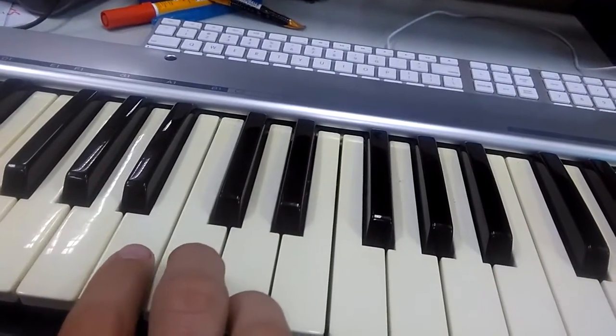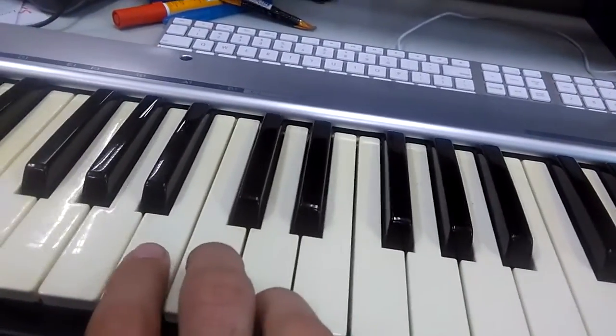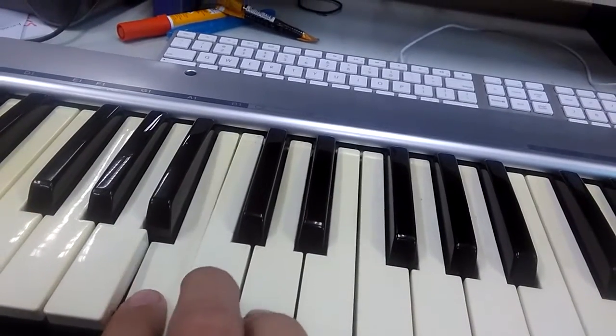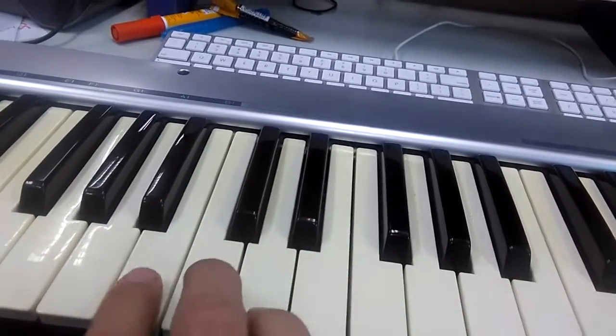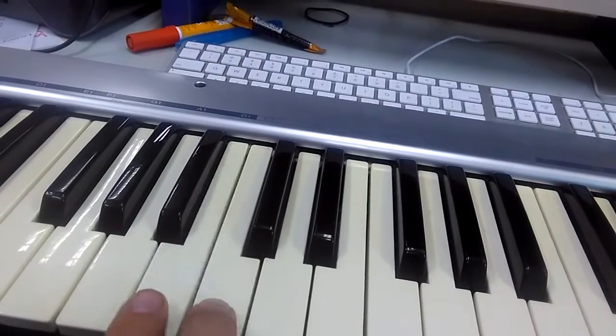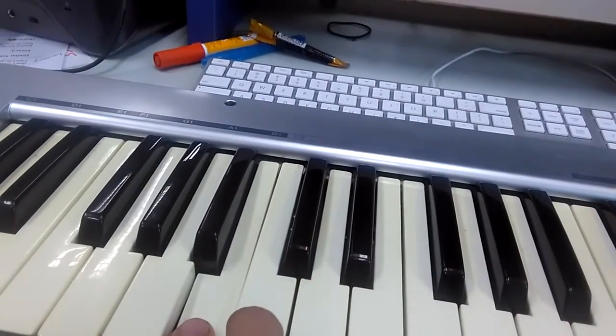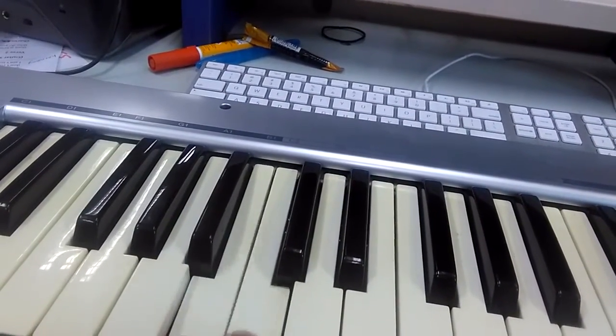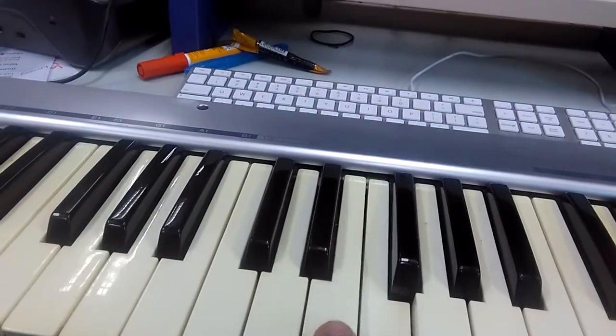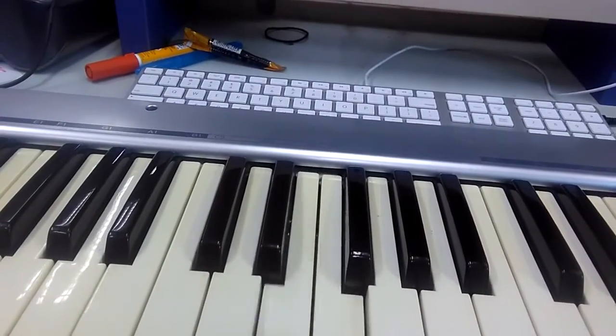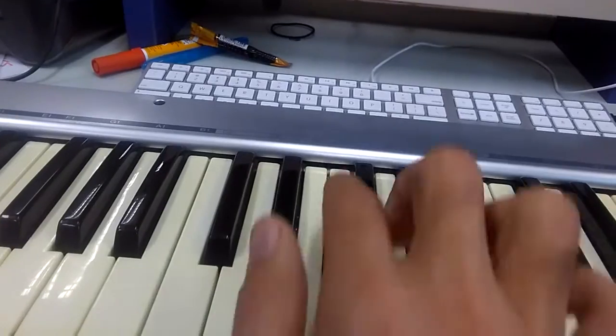So B to C, there's no black key, so there's only a semitone between B and C. E and F is the same. There's only a semitone between E and F because there's no black key.